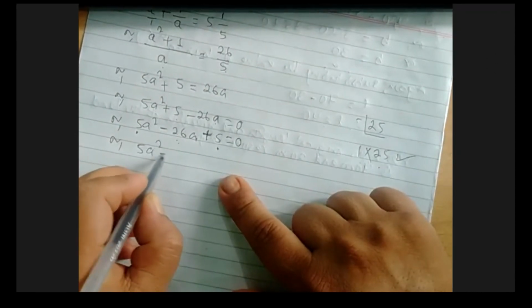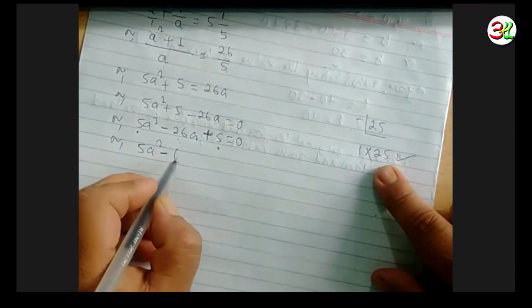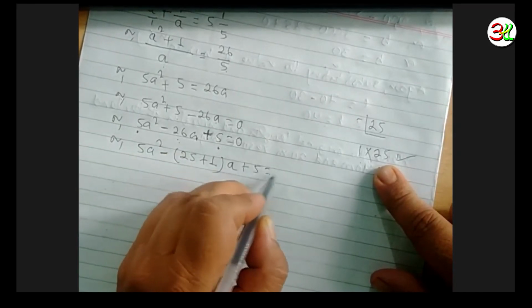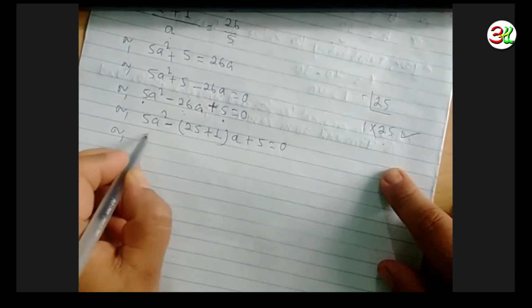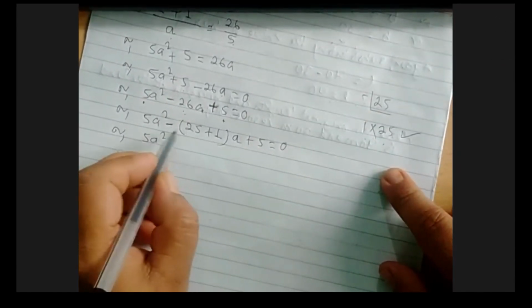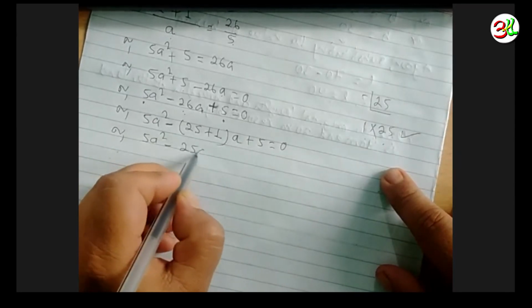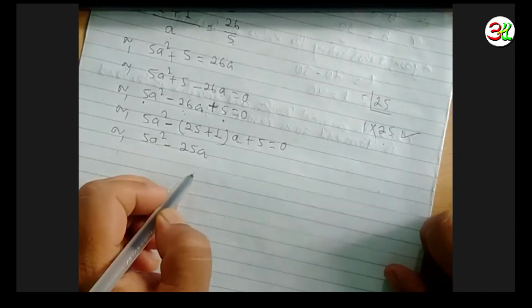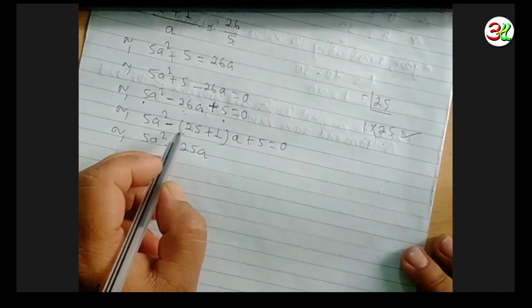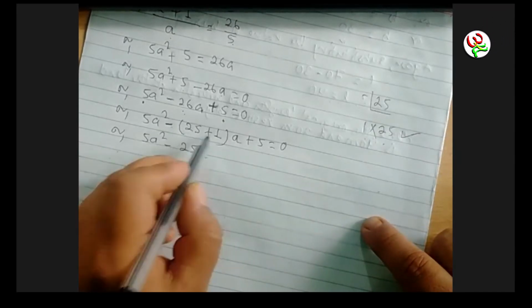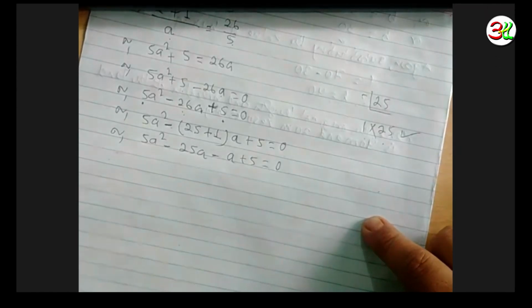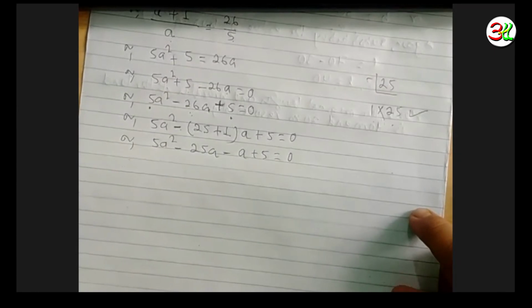5a square minus, inside the bracket 25 plus 1, and the variable is a, plus 5 is equal to 0. Or 5a square minus, just open the bracket, 25 into a equals 25a, and I told you sign is multiplied with sign, variable is multiplied with variable, and number is multiplied with number. So 25 into a is 25a, minus plus minus, and a into 1 is a, plus 5 is equal to 0. Any confusion up to here? No.